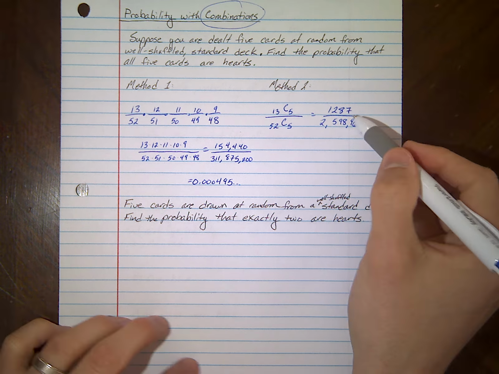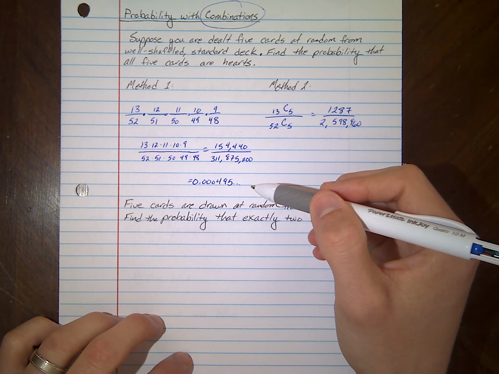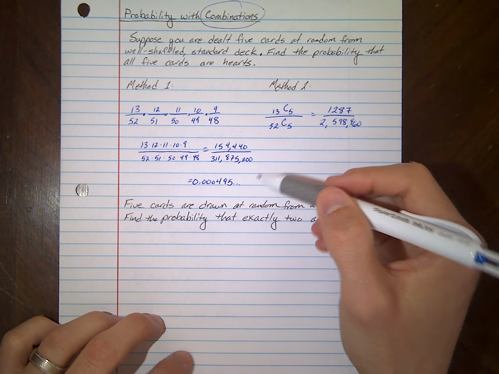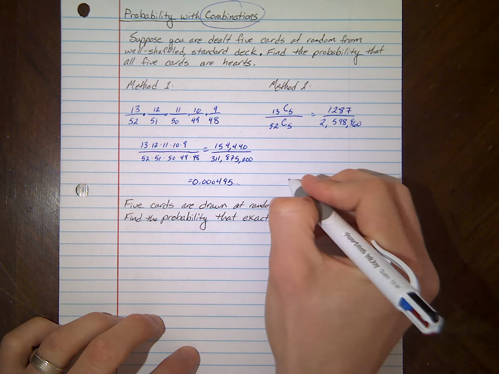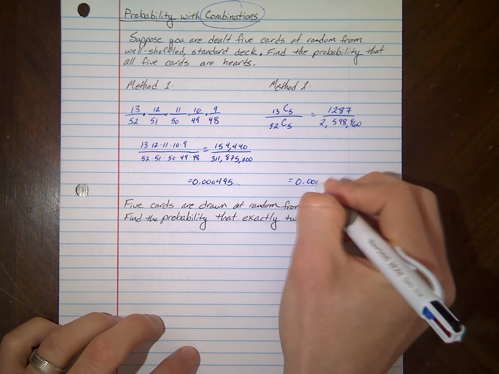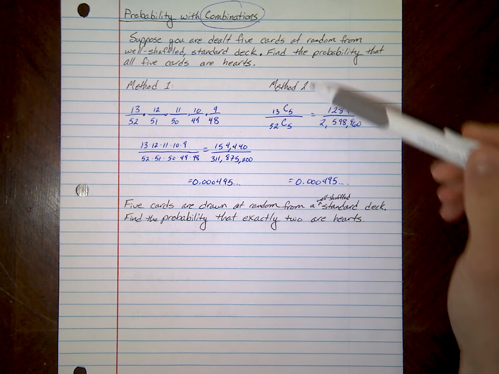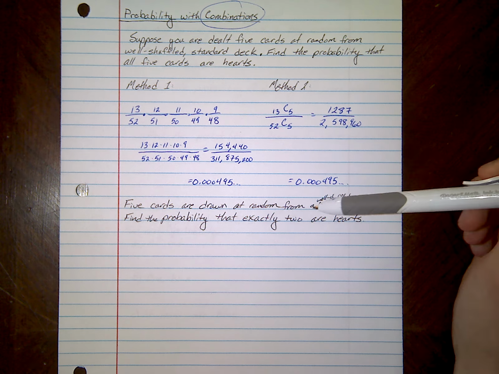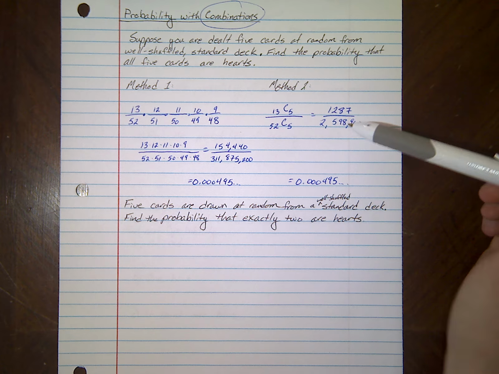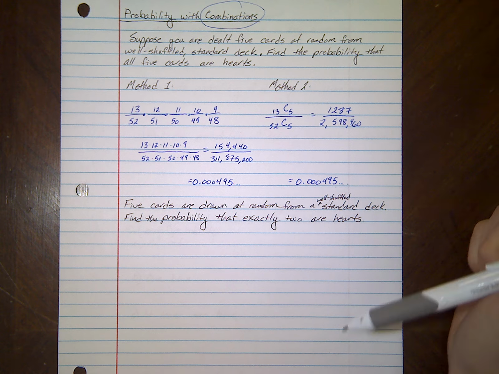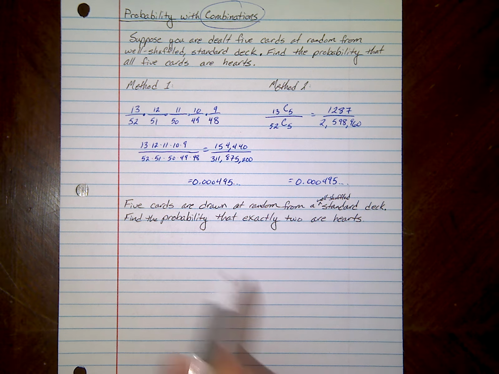Now these are not the same number, but they're equivalent fractions because when you evaluate this, you also get 0.000495. So this method, using a combination to get the same answer, is what we're going to be focusing on today.